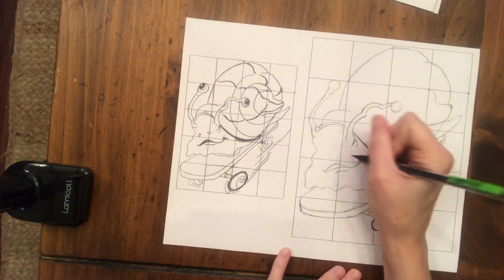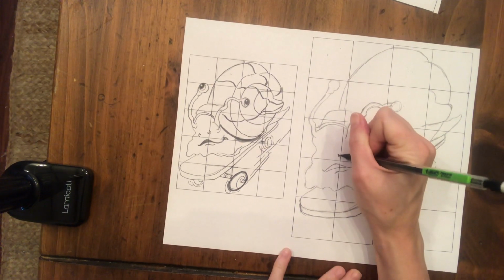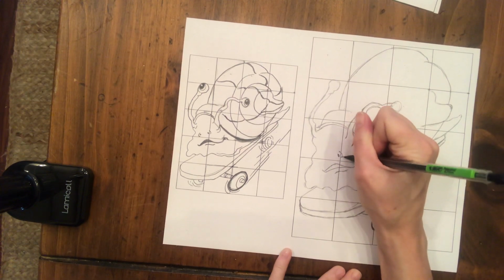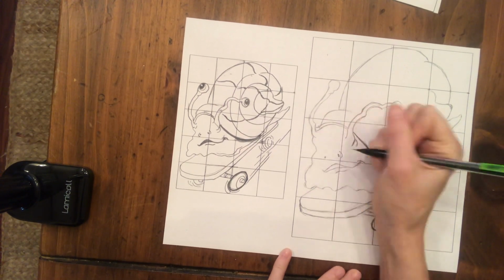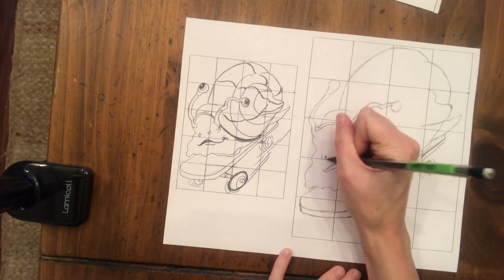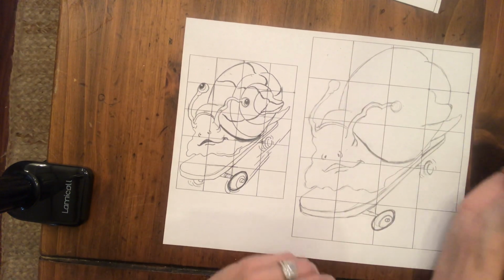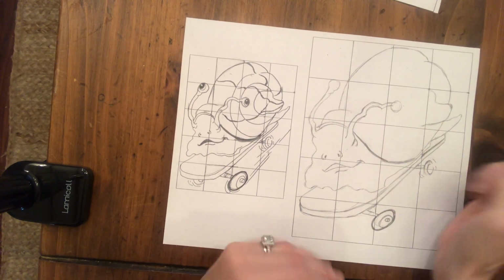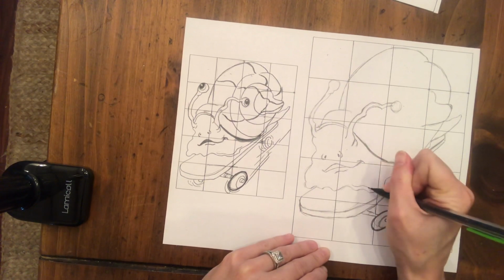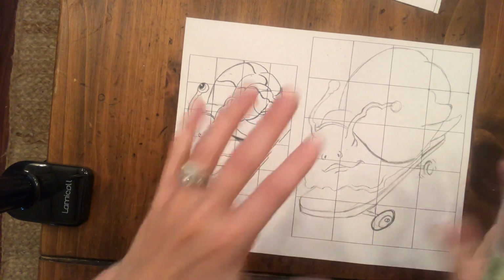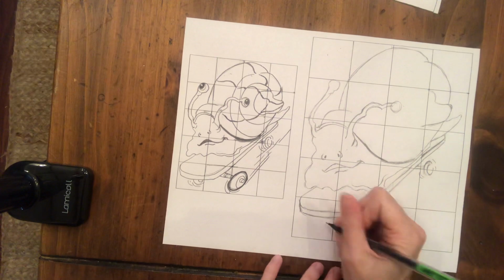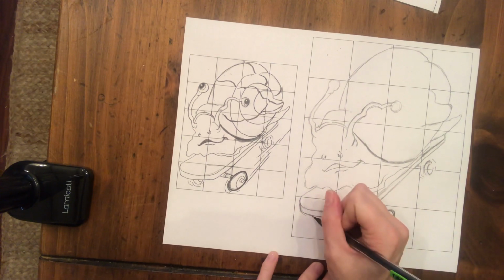And I'm still trying to move quickly because I want to keep this video from ending up being like 20 minutes long. So things may not be perfectly correct, but you're still starting to see the snail being drawn. You can see the overall image coming together.